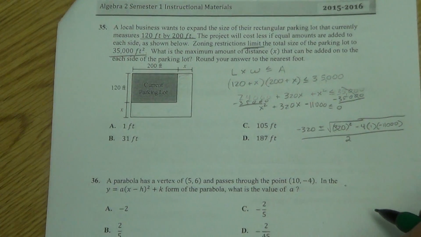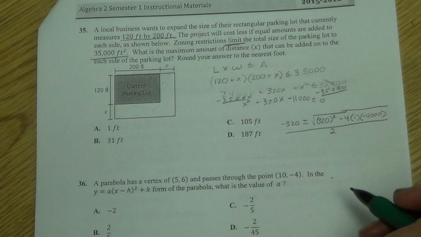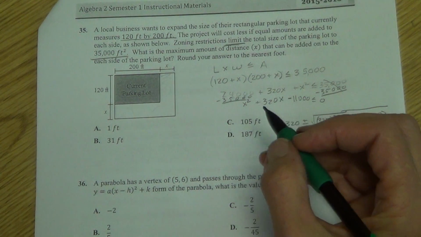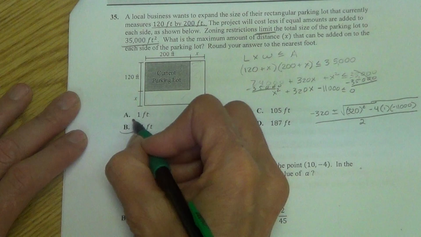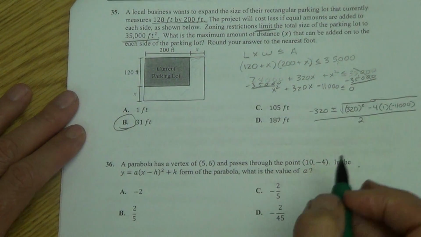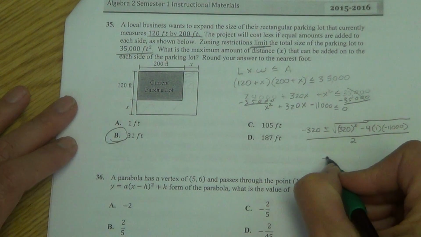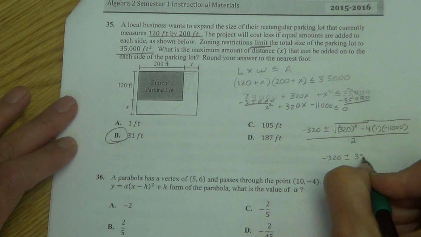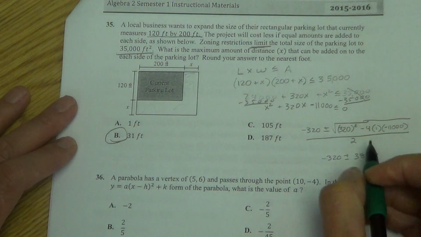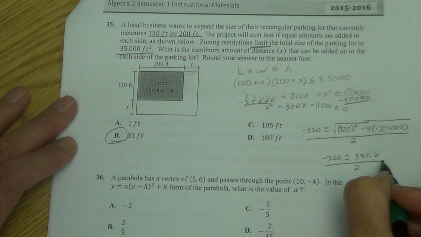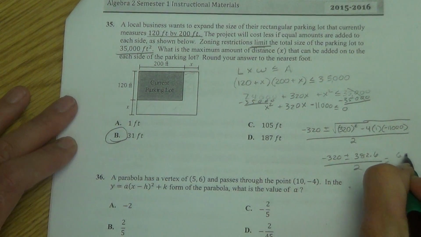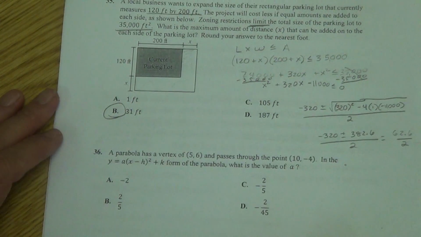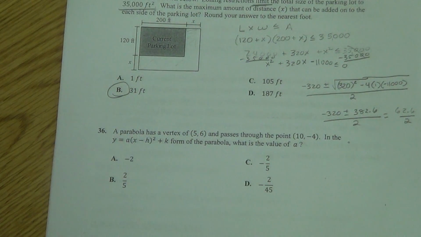I can show you that on a graphing calculator, or you can do it on your own. The answer comes out at negative 320 plus or minus 382.6, that's rounded off, divided by 2, which equals 62.6 divided by 2. Okay? That gives you a clue how to do that one, a little bit big on the numbers.